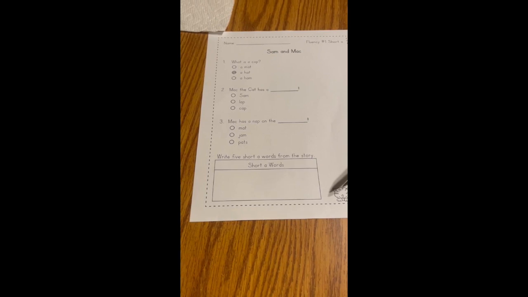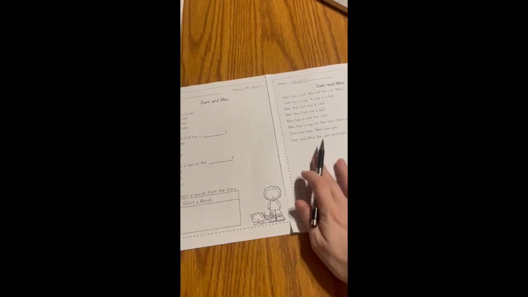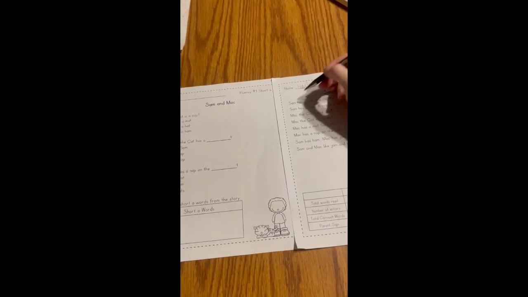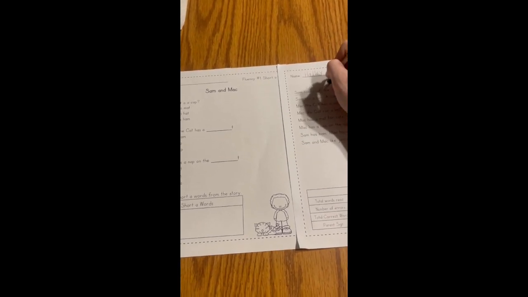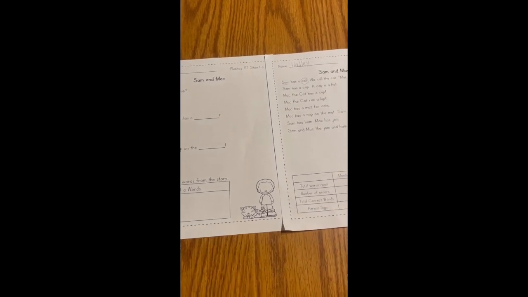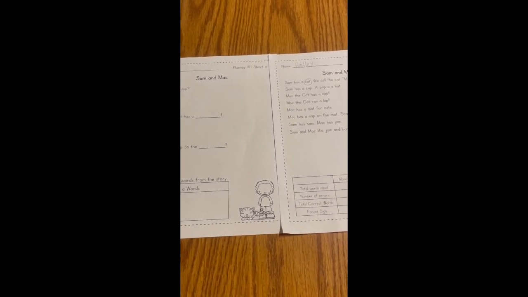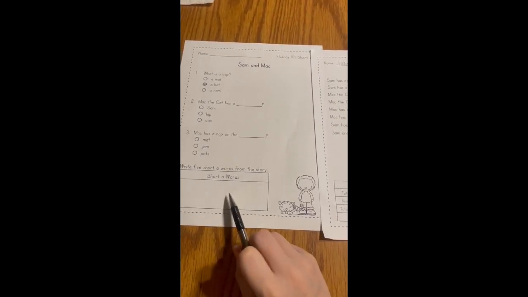Sometimes it can be helpful if the student has their second paper that they are reading from, because then they don't have to flip back and forth. They can say, hey, I know this is a short A word. I'm going to underline it. Maybe they're going to circle it. Maybe you have a highlighter or a marker, and they can highlight it or do it that way. And then they're going to go back over here, and in their best handwriting, they're going to write those short A words.